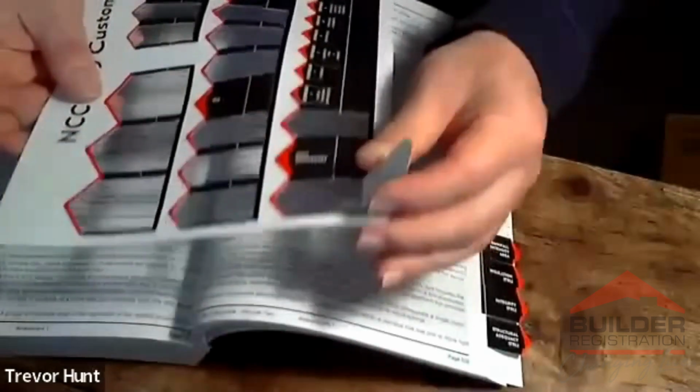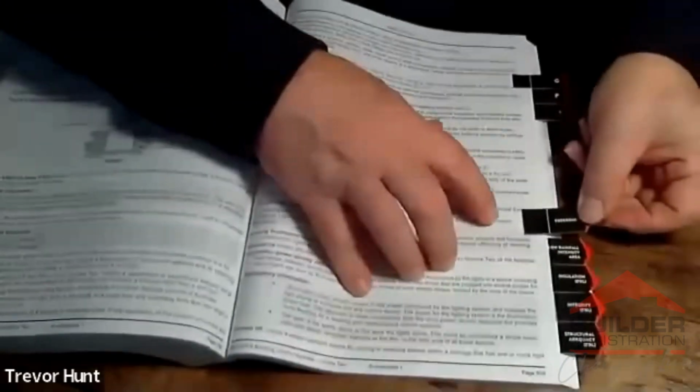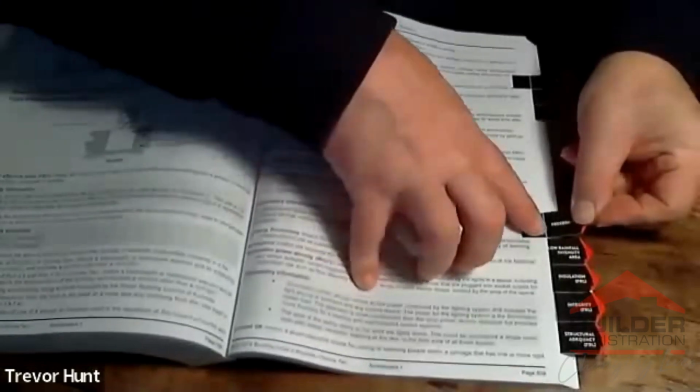So next one I'm going to do is freeboard, which is up near there as well. On page 509, I'm putting in freeboard. 509 is freeboard, like so.